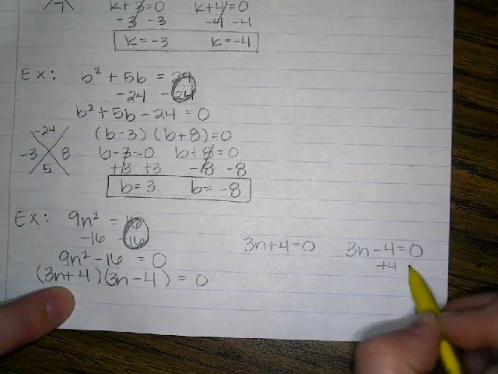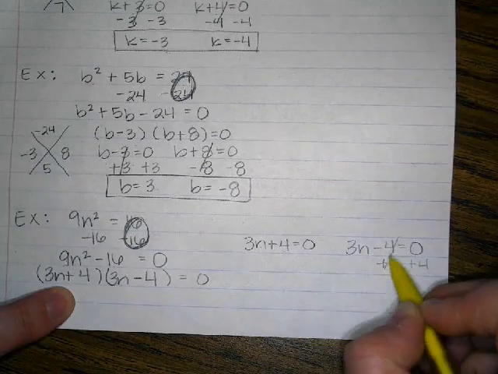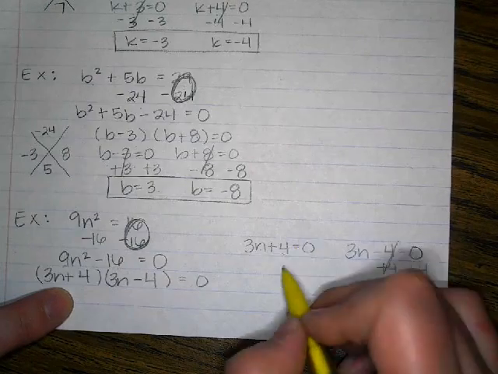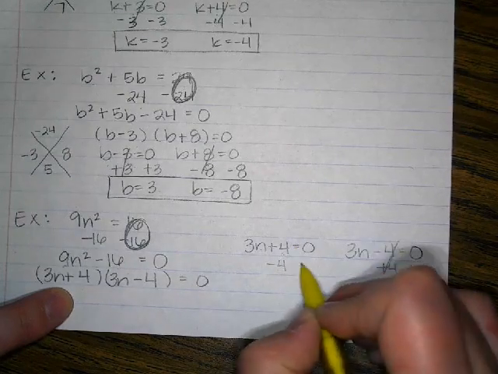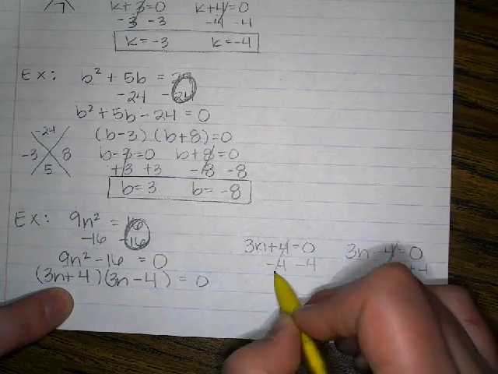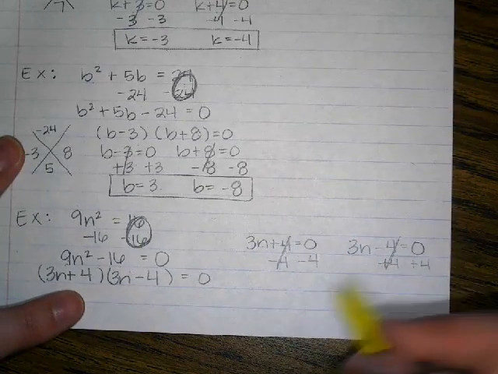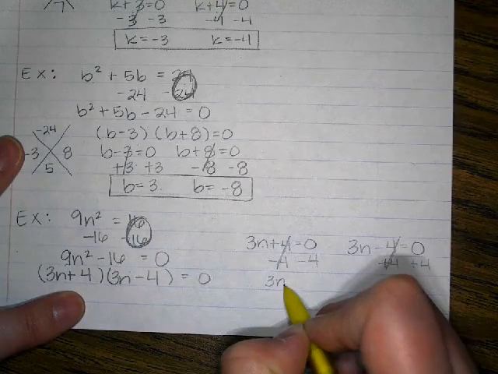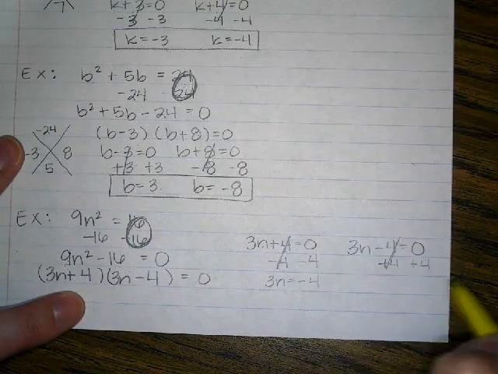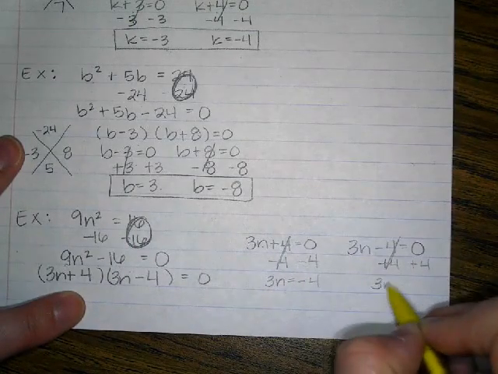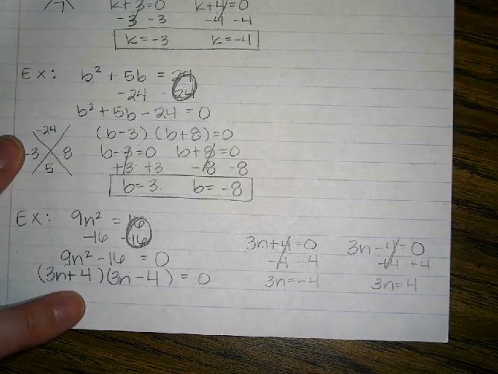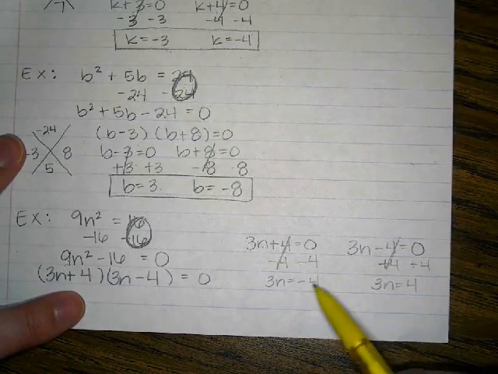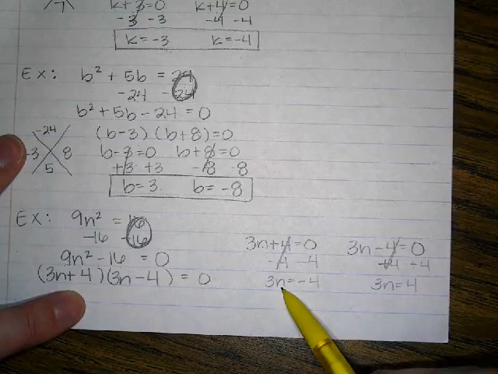And if we're doing this one, we would minus the 4 over. So we got 3n equals negative 4 for one of them. And then for this one, we got 3n equals positive 4. Okay? And then if we wanted to get the n alone, what do we do with the 3? We divide by 3.